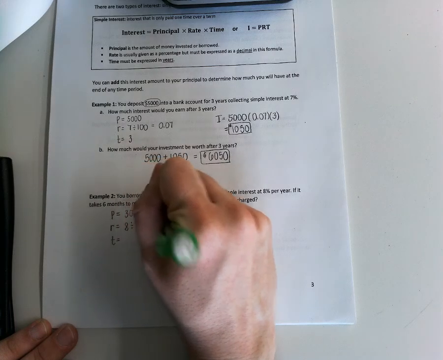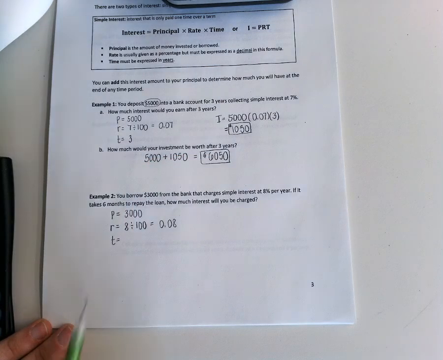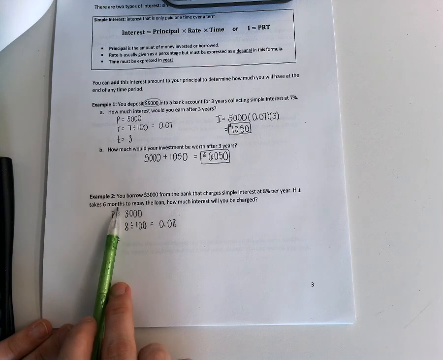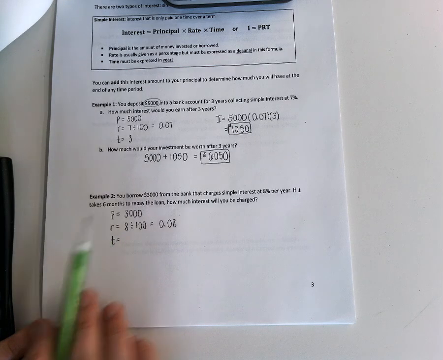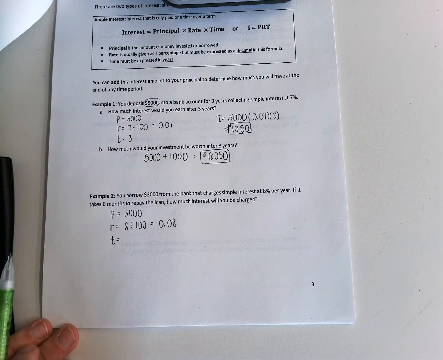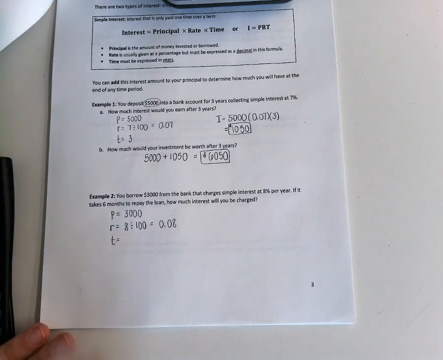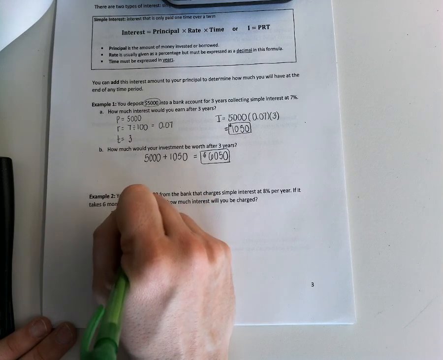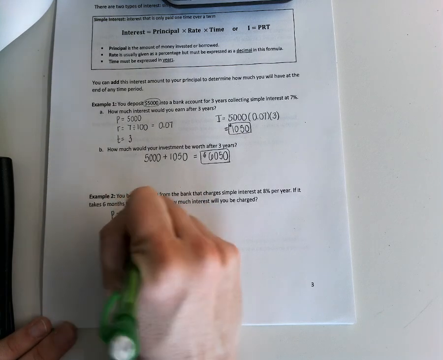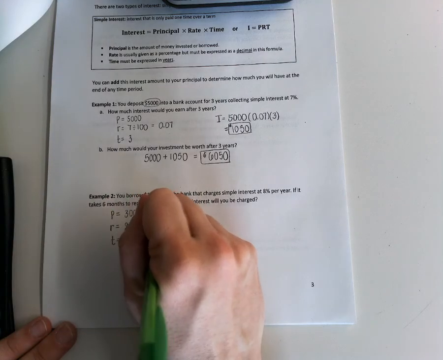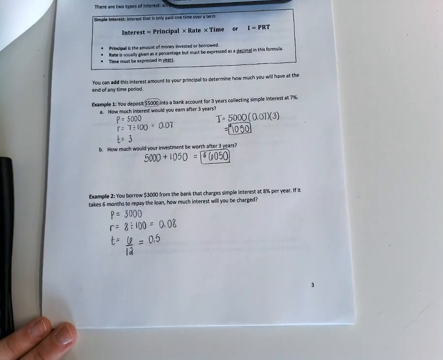0.08. And the time in this case is 6 months. But remember, in our interest formula, time must be expressed in years. So in order to change months into years, there's 12 months per year. So the time is 6 months out of 12. And if you divide that, that's 0.5.